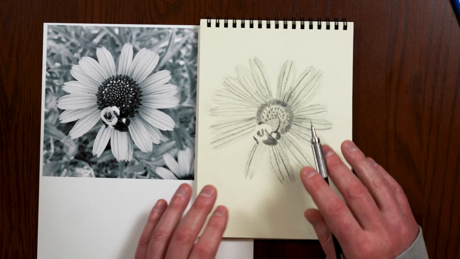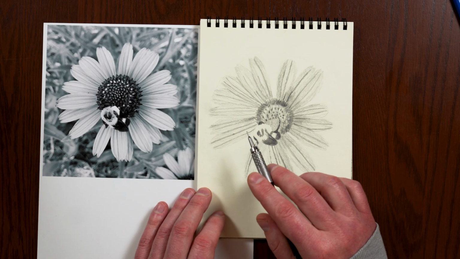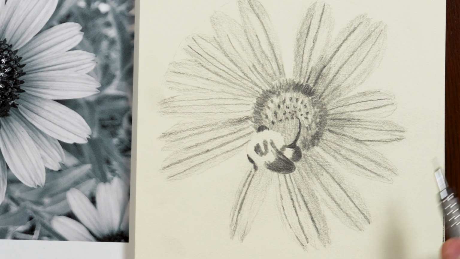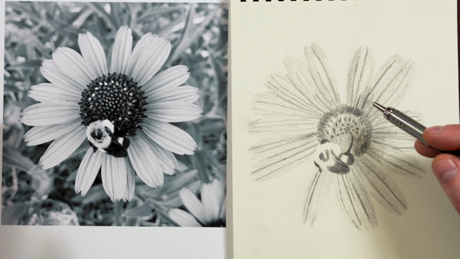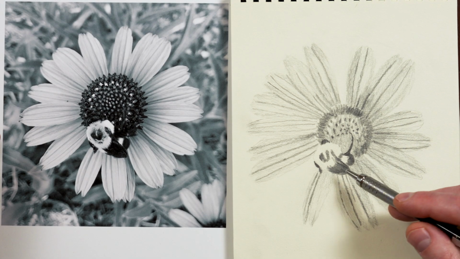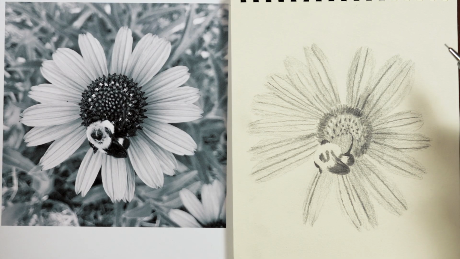So today's submission comes from a neighbor of mine. So I have her actual drawing here that she wanted me to mark up right over the top of it. Now she wanted her alias for this video to be Timothy Chalamet. So that's what she'll be known as in this video. And her drawing here is of a purple coneflower with this bumblebee on it in a field of grass.